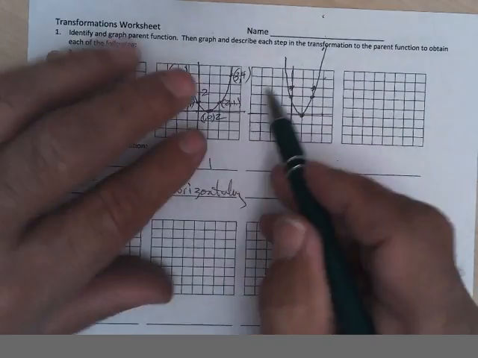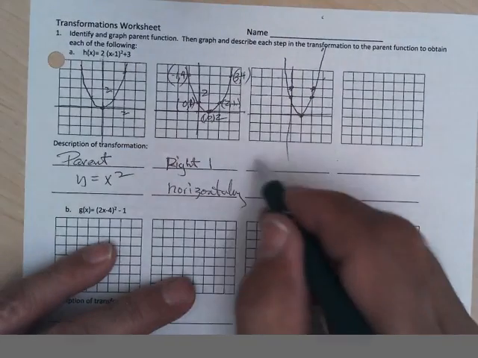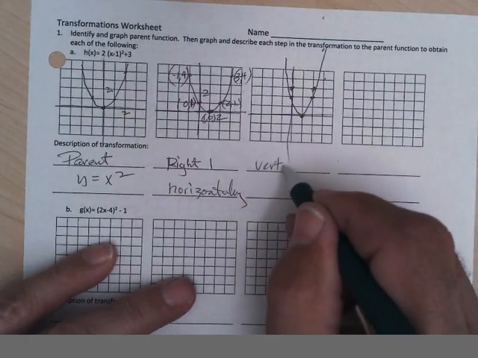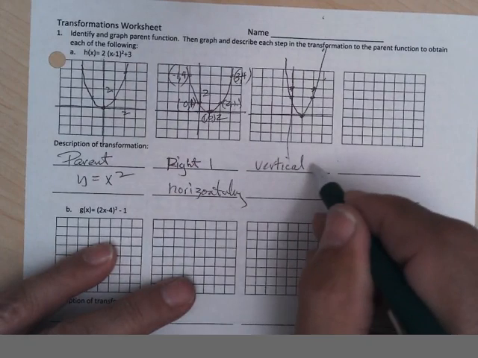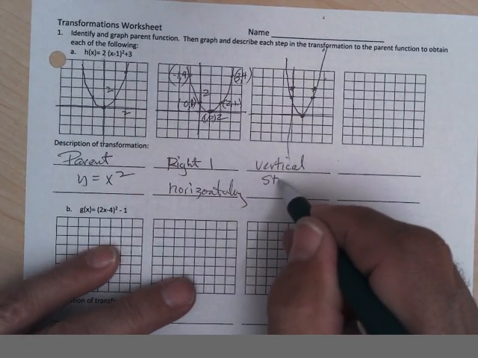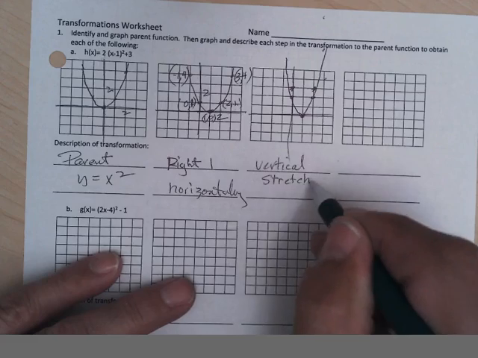So it's making the y's taller, so that's a vertical stretch by 2.